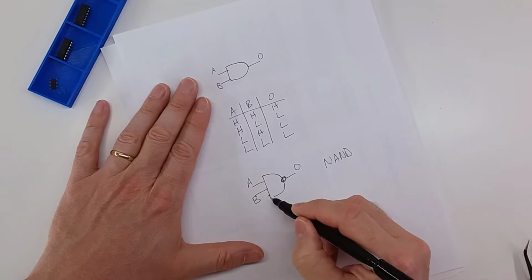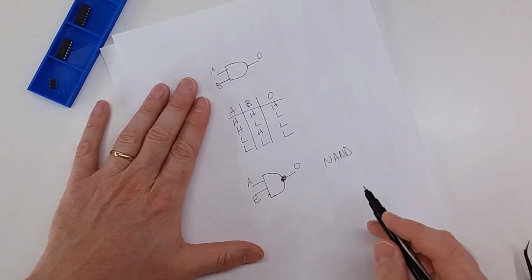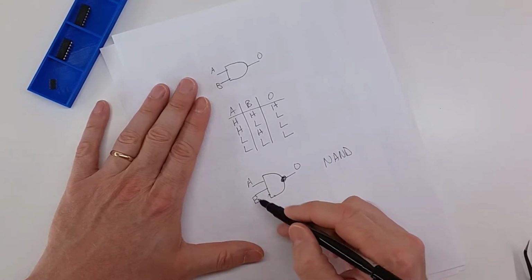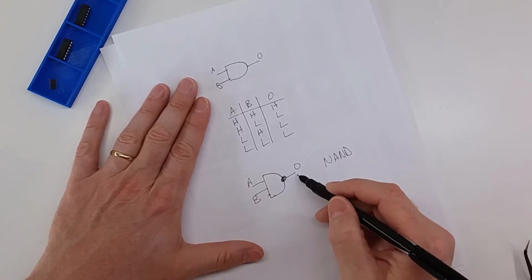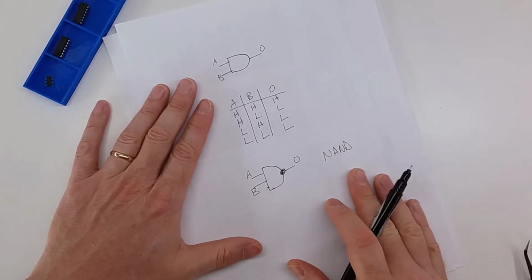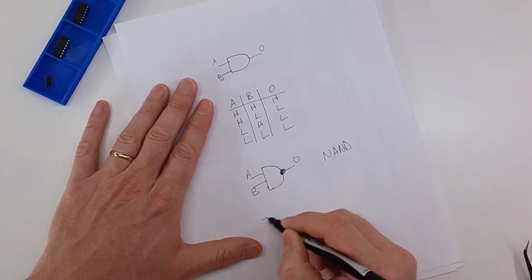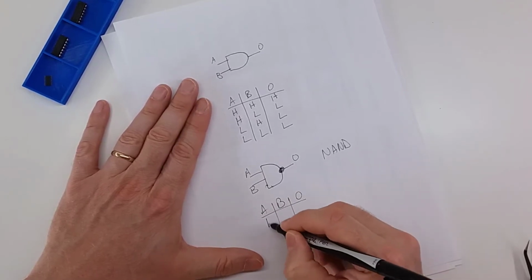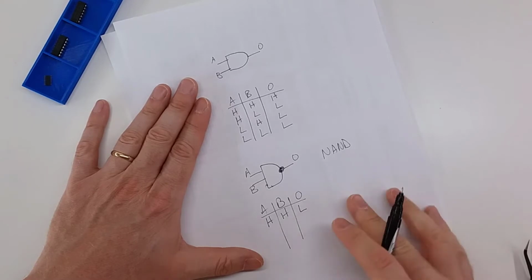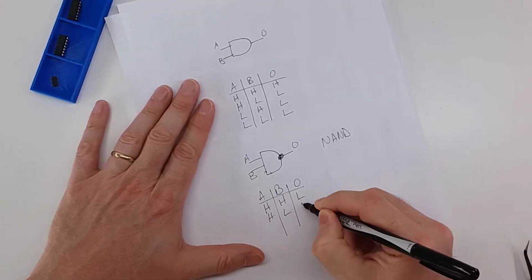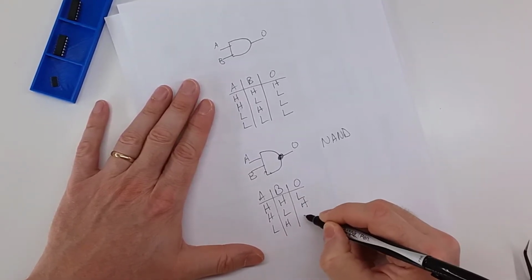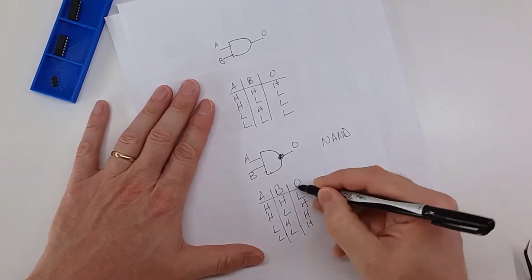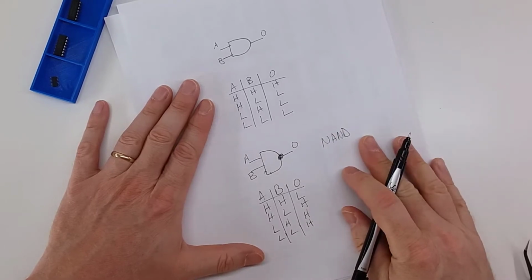So the symbol looks like this, and it's got this little 0 or dot here, which indicates that this is not or inverted. And this is going to be if both of these are high, then the output is low, and pretty much every other condition is going to be high. So its truth table is going to look like this. So if this is high, high, then the output is low. If this is high, low, this will be high, low, high, high, and then low, low will also be high. So as you can see, it's essentially just the exact opposite of our AND gate.